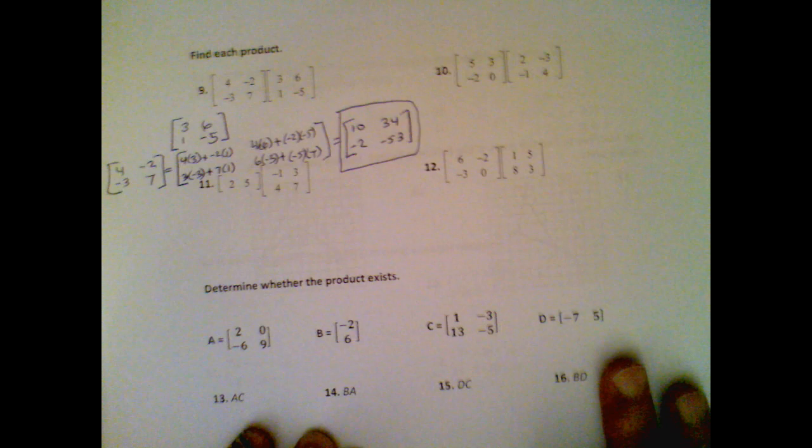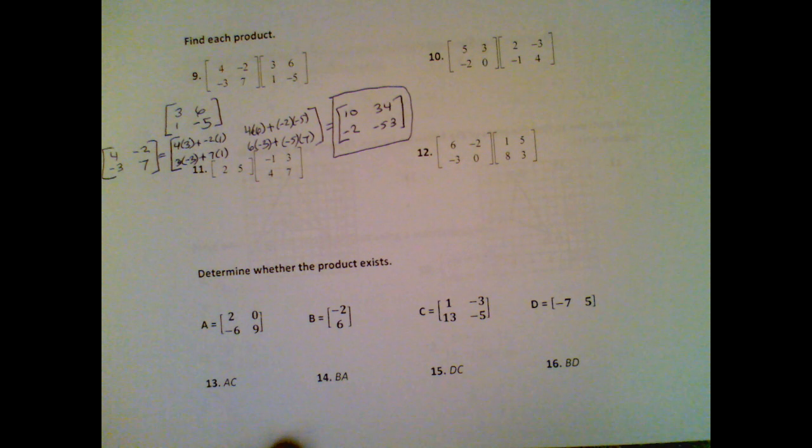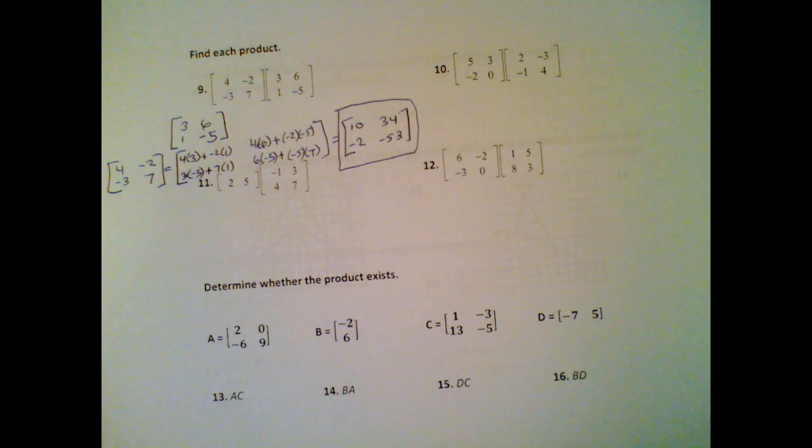Alrighty, for these on the bottom, it's checking to see whether the product exists or not. So these are going to be yes or no answers. Now instead of doing them by hand to figure out whether you can multiply them, or taking the time to plug them into the graphing calculator, another way you can do this is looking at the dimensions.